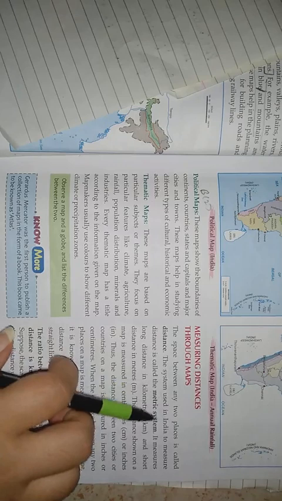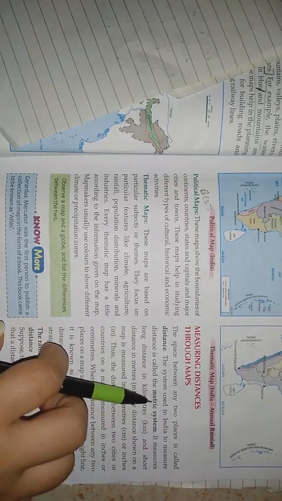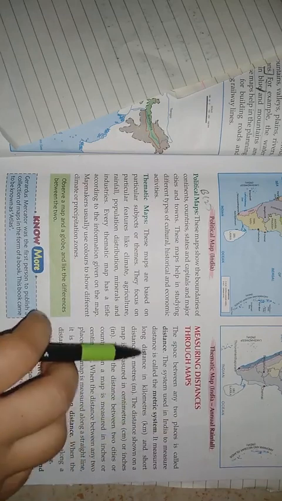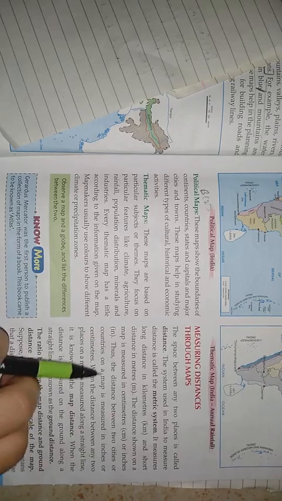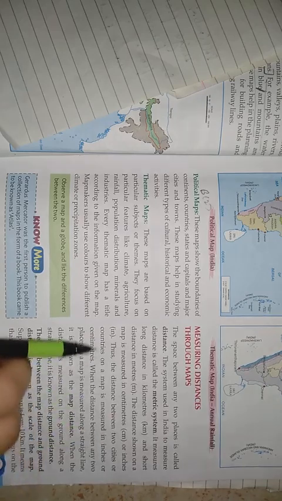The system used in India to measure distance is called the metric system. Metric systems, which include long distance in kilometers and short distance in meters. The distance shown on a map is measured in centimeters or inches. Thus, the distance between two cities or countries on a map is measured in inches or centimeters.